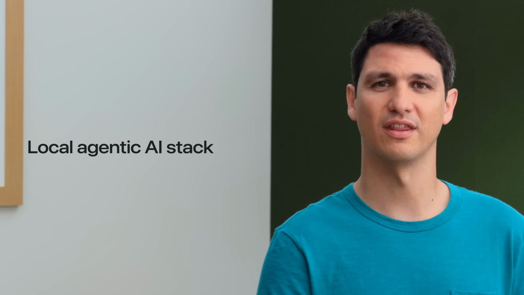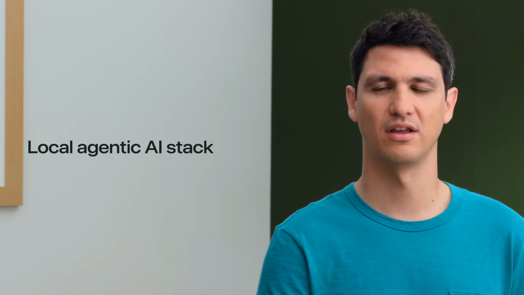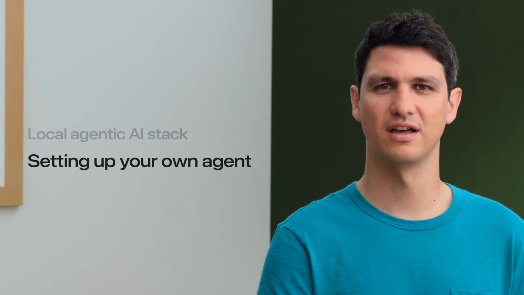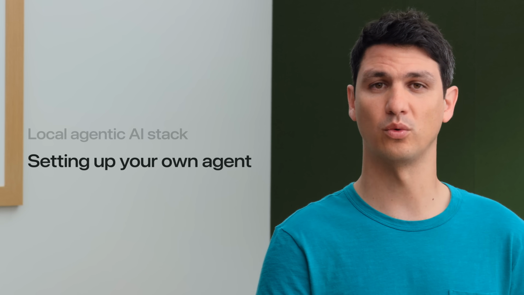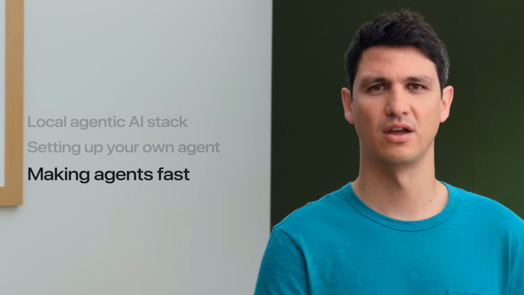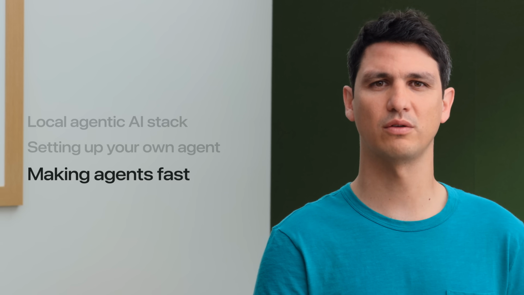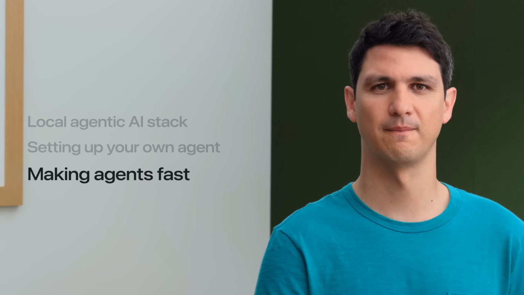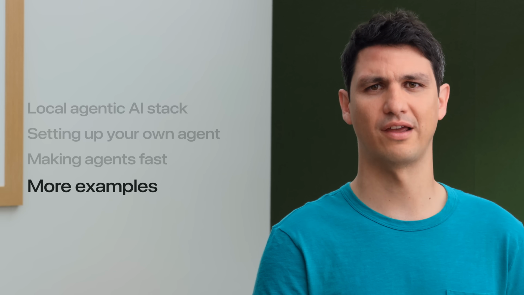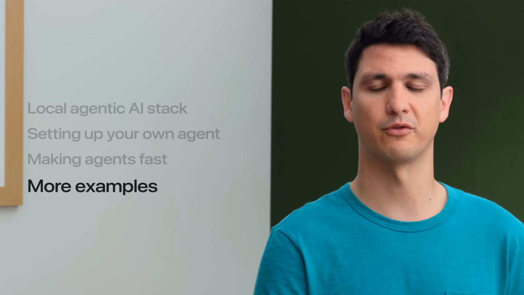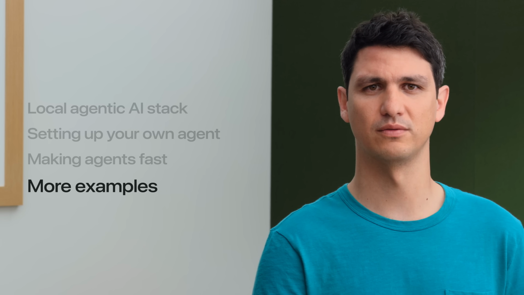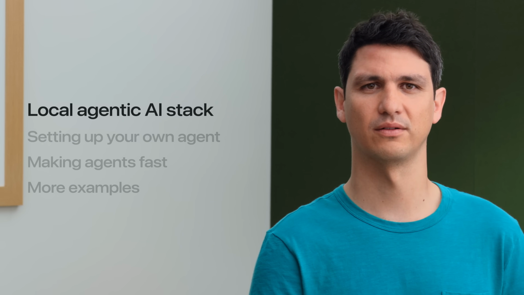Now that you've seen what's possible, let me walk you through how we'll get there today. We'll start by introducing the local agentic AI stack, the 4 layers that make all of this work, from MLX at the foundation all the way up to the agent. Then, I'll show you step by step how to set up your own local agent. After that, we'll look at how MLX gets the most out of your hardware to make agents fast. And finally, we'll go through more live demos, including building a SwiftUI app from scratch and fixing a bug in Xcode. Let's start with the stack.